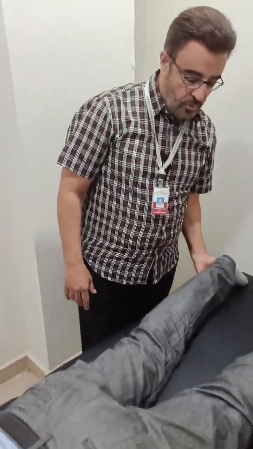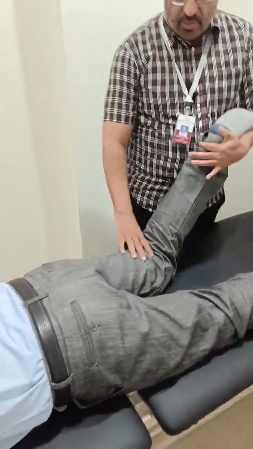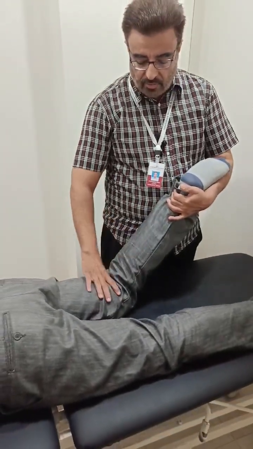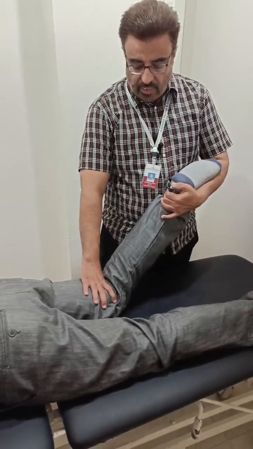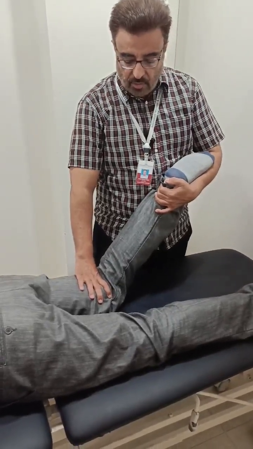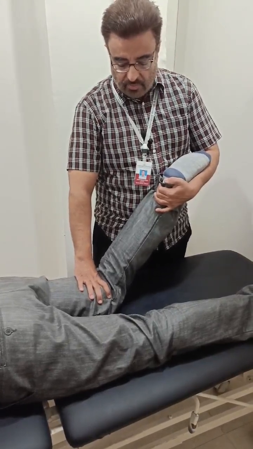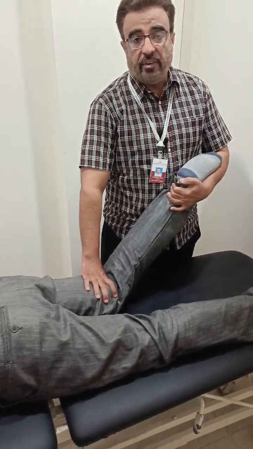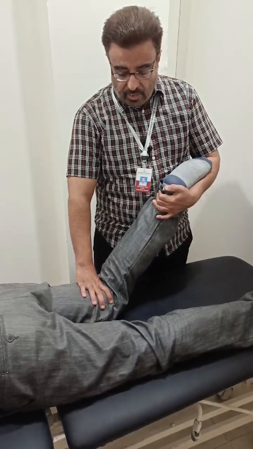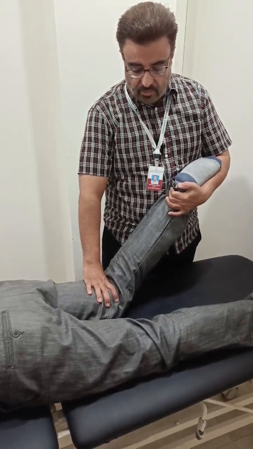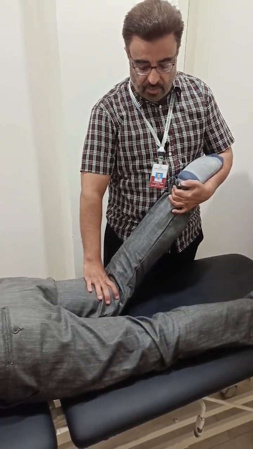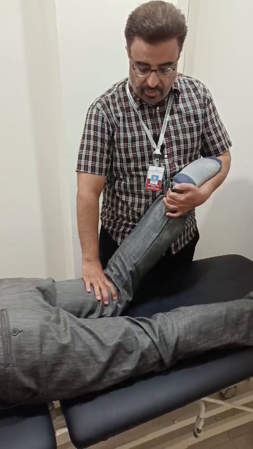So first you have to give traction to the knee joint, and this is the Kaltenborn position. The resting position is 25 to 40 degrees. In this resting position, you have to give the traction of the knee joint. This traction improves proprioception and relaxes the muscle as well. So we utilize multiple factors to relax the muscle. First step, 15 to 20 repetitions of the knee traction.